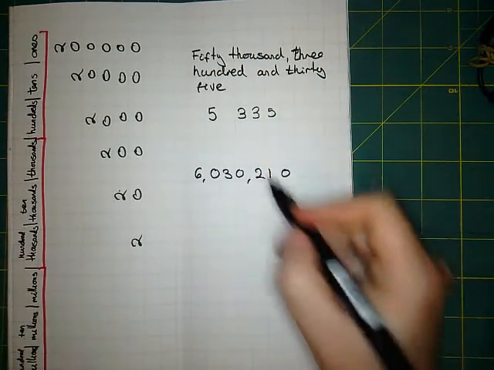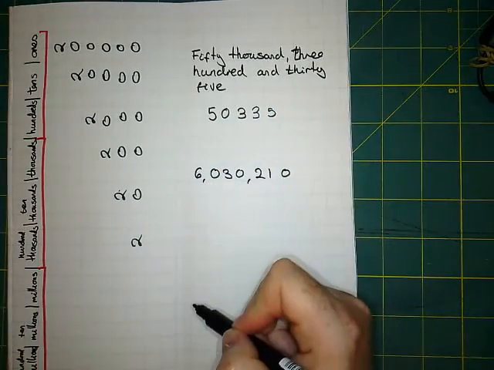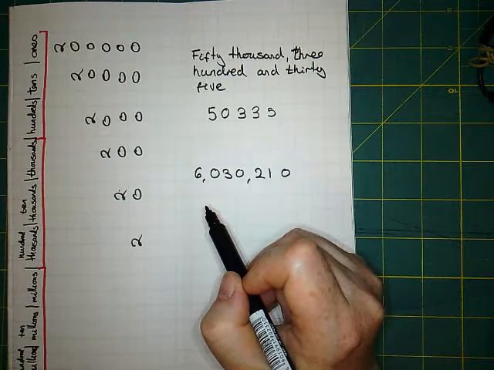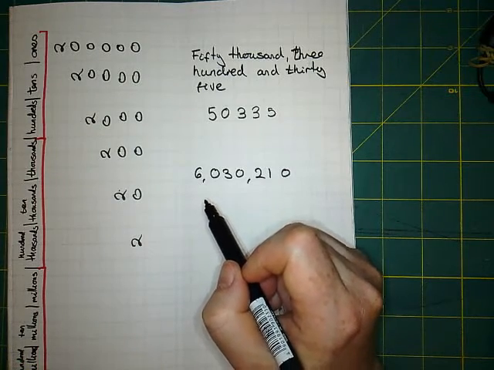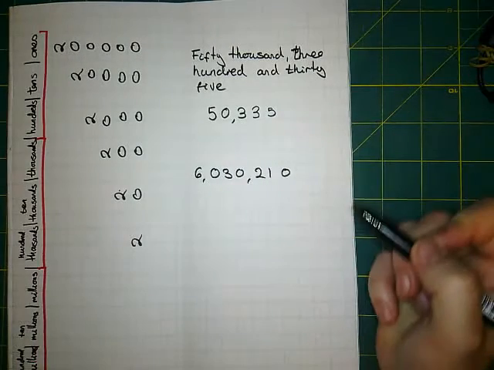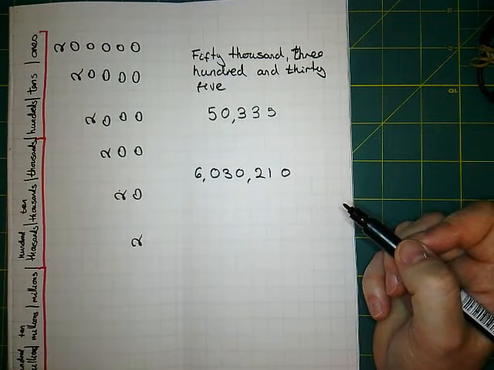Now we can't leave a gap. So I've got a 0. So 50,335. And one thing it's good practice you can do, after each group of 3, you can put a little comma in to make it easier to read.